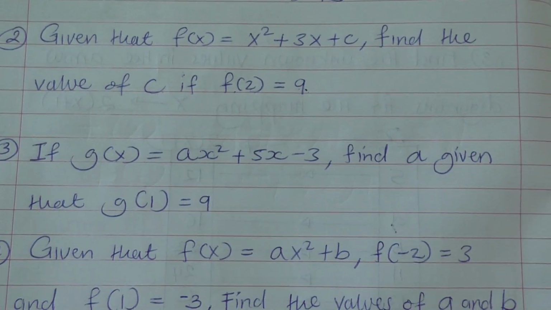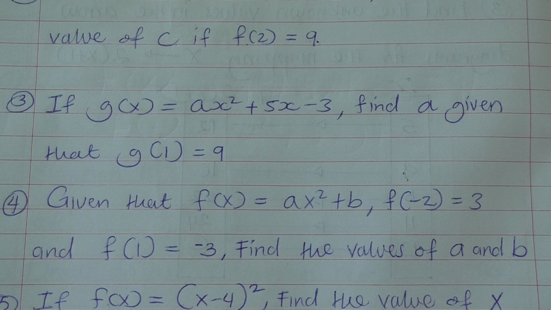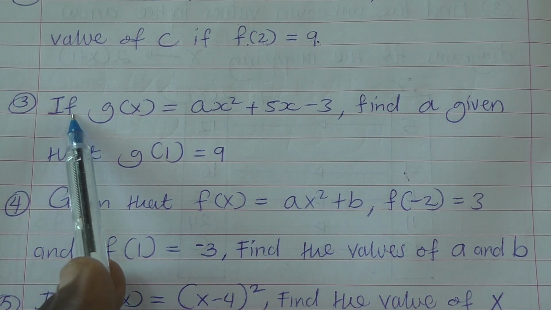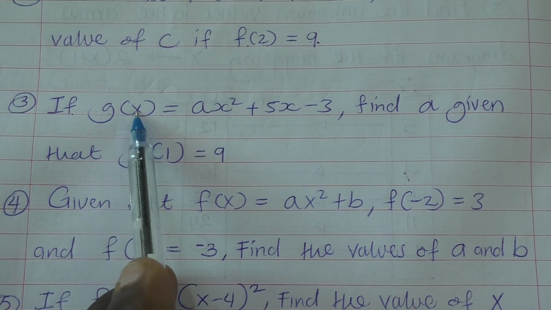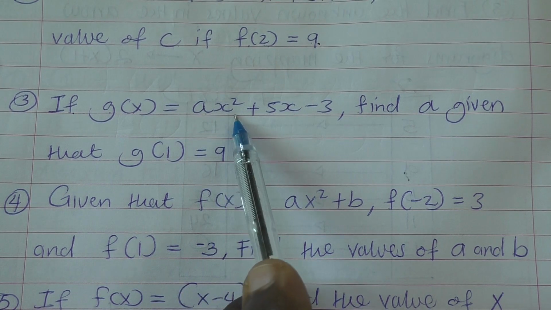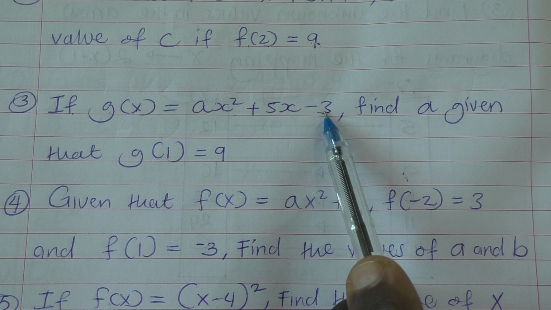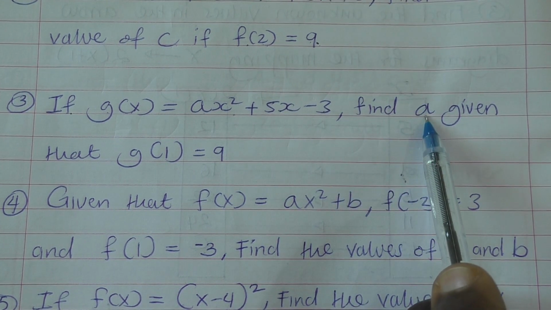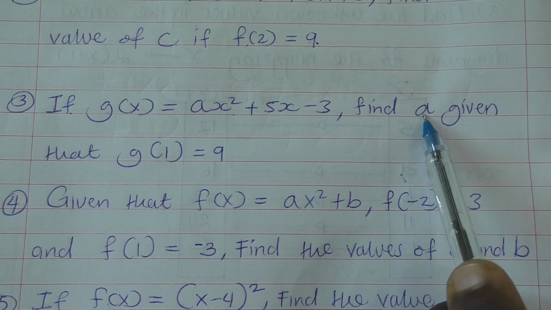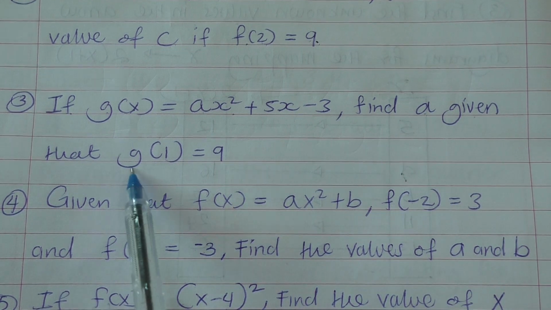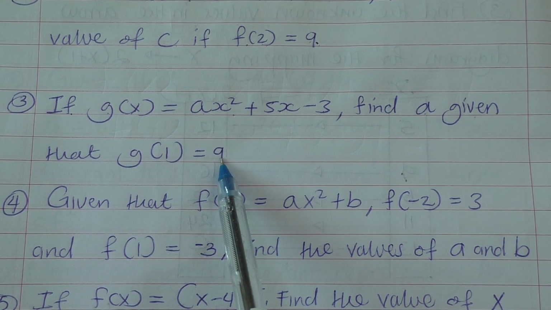Then in example 3, we are given that g(x) equals ax squared plus 5x minus 3, and they want us to find a given that g(1) equals 9.